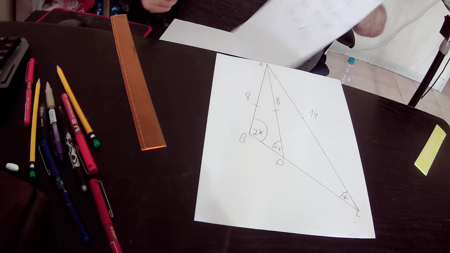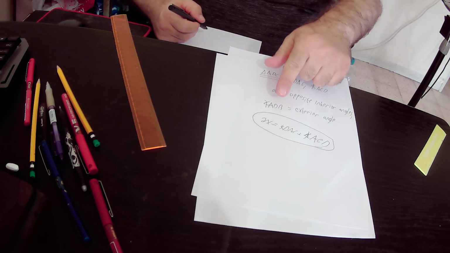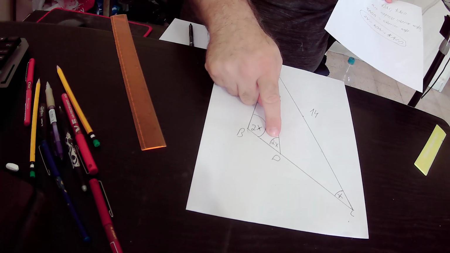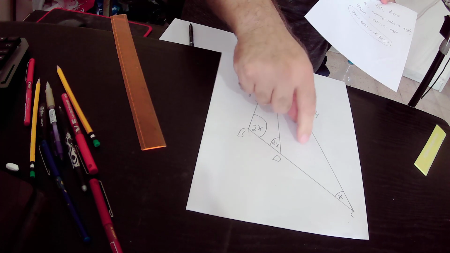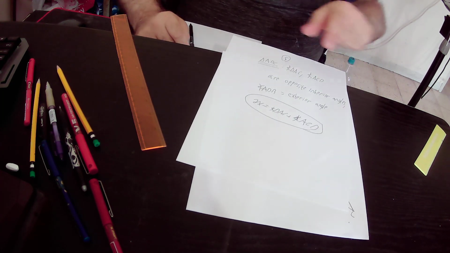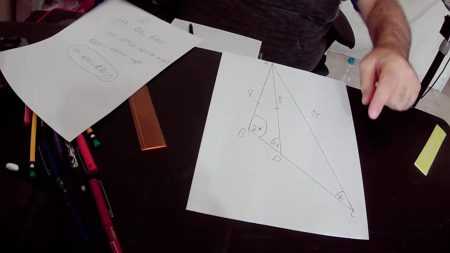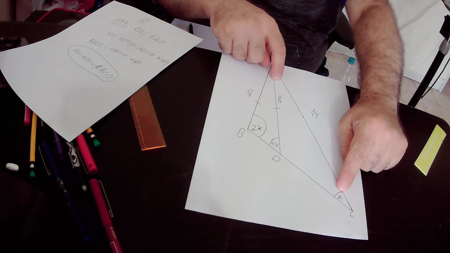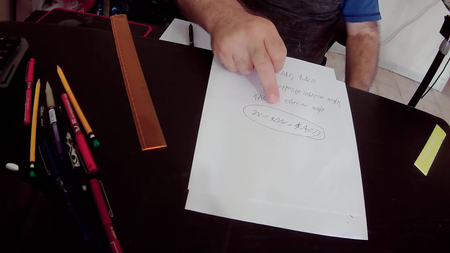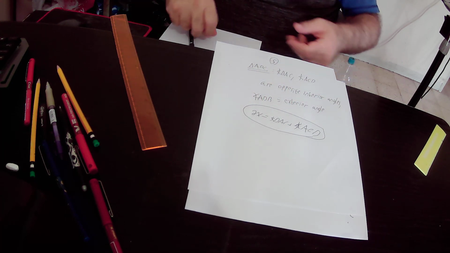Again, according to rule number 2, the exterior angle 2x equals the sum of the two opposite interior angles. So 2x equals angle DAC plus angle ACD.